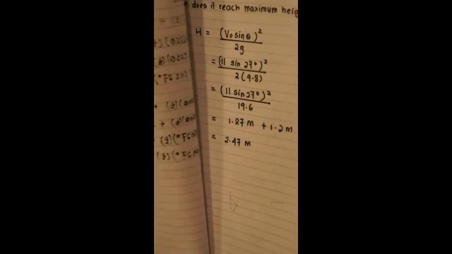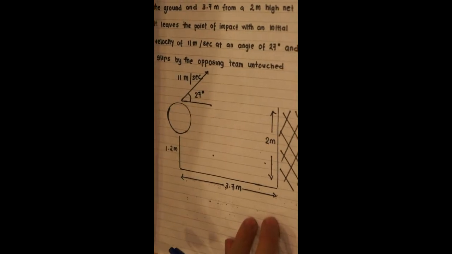Moving on to question part C. They want you to find the range and the flight time of the volleyball. So the range meaning how far does the volleyball travel. To find the range, first of all, we'll get the time first.